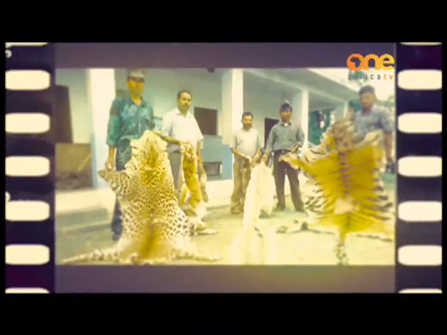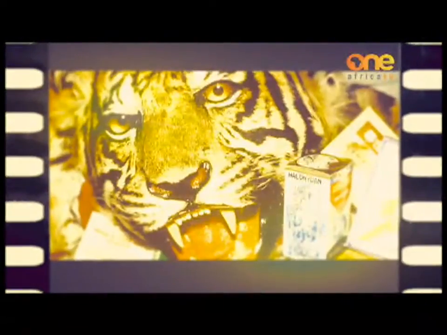Poaching used to be a major threat to Bengal tigers, but thankfully the number of big cats killed by poachers has plummeted due to measures implemented by law enforcement agencies, resulting in less demand for tiger products.